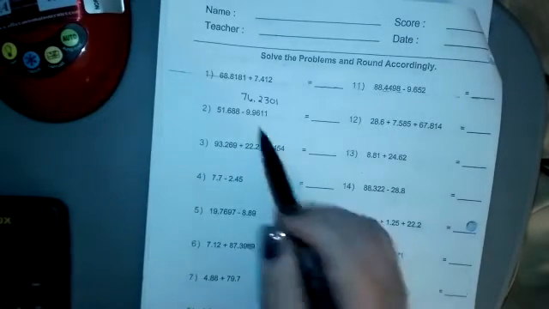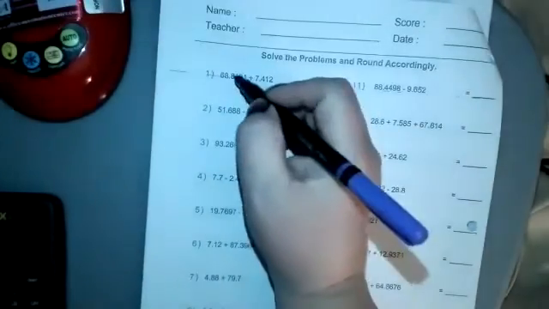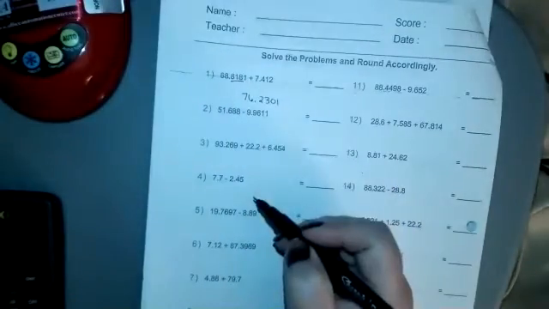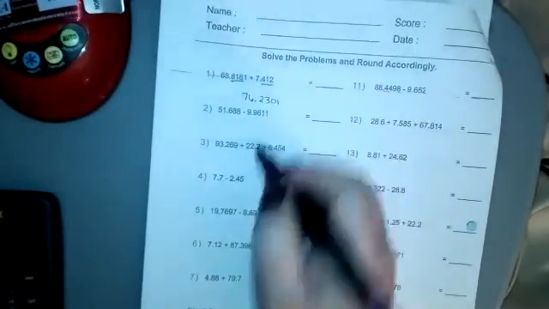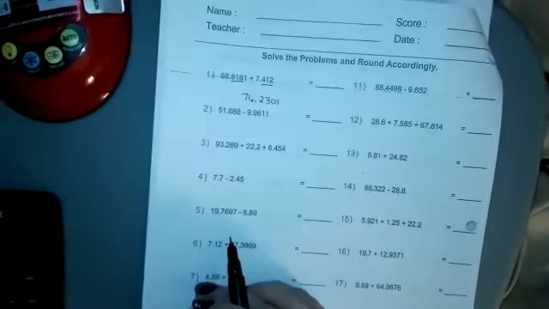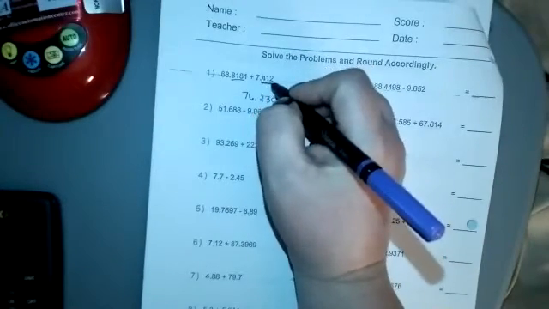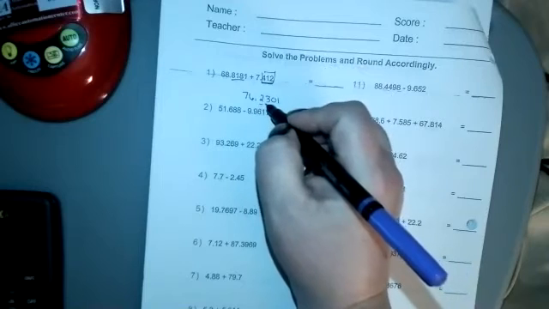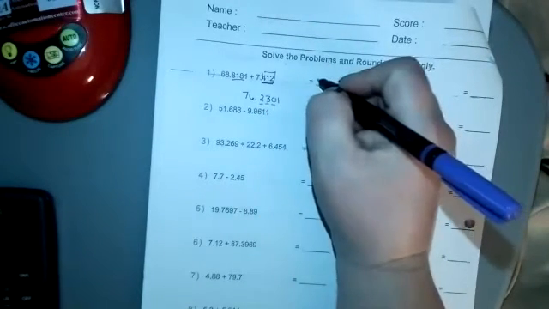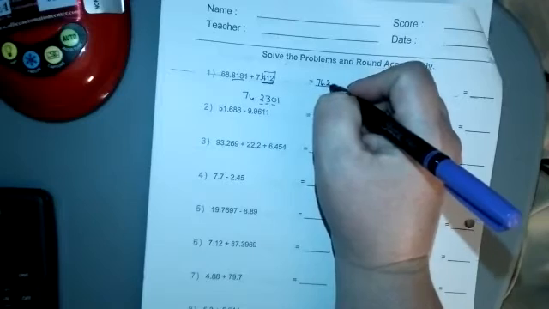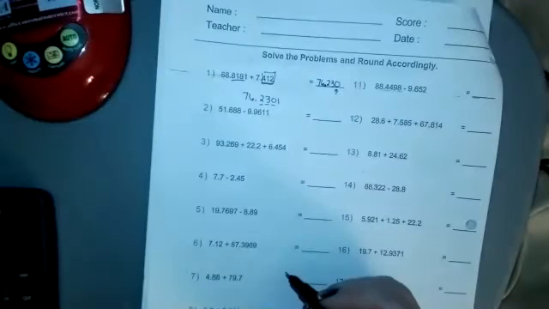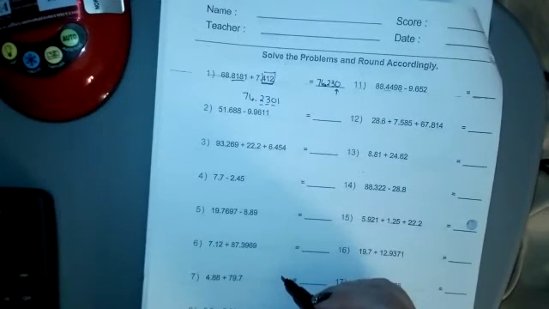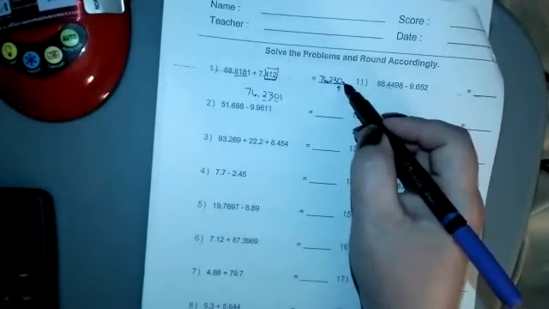So if I'm looking at the problem, this one has 4 significant figures after the decimal. This one has 3. So my answer has to have 3 after the decimal, just like this one. So I say 1, 2, 3. So my answer is 76.230. This 0 is significant because it is the final 0 after the decimal place. And that's the rule that usually throws people off.